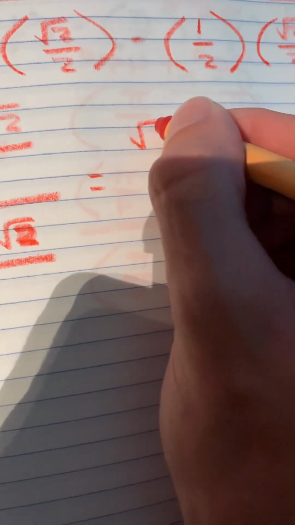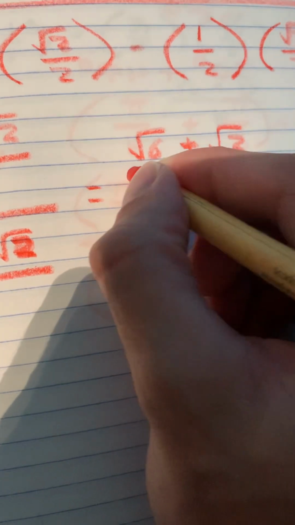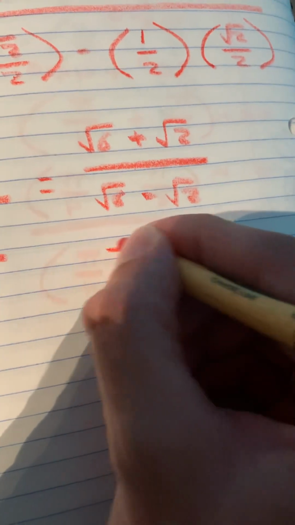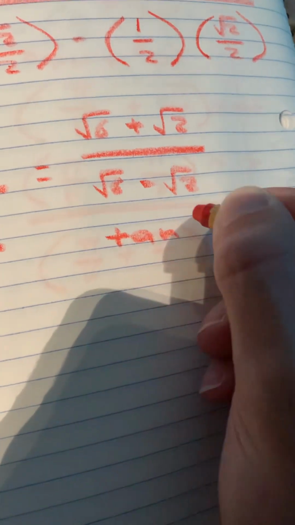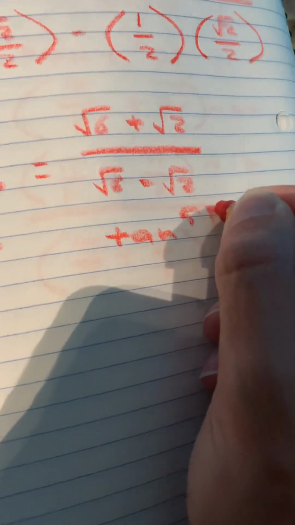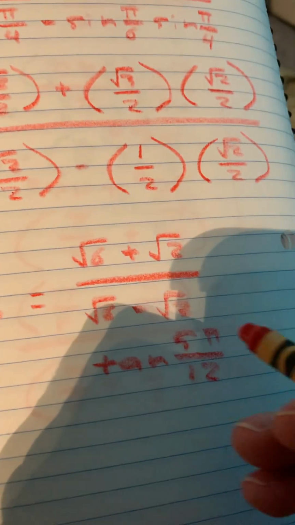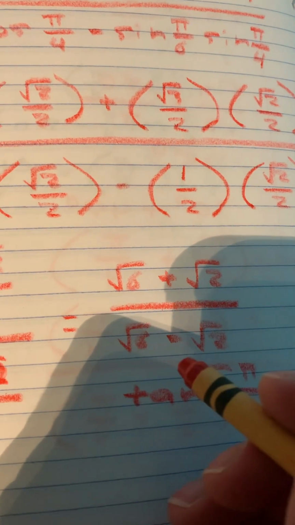And I'm left with the square root of 6 plus the square root of 2 all over the square root of 6 minus the square root of 2. And this is the exact value of tangent of 5 pi over 12. That's one way to approach a problem like this.